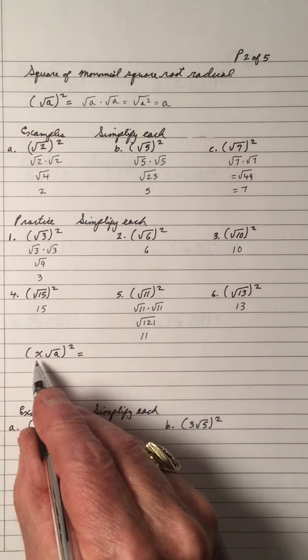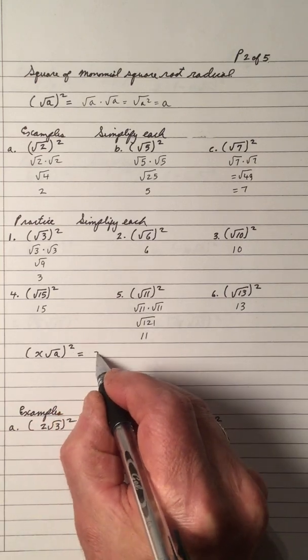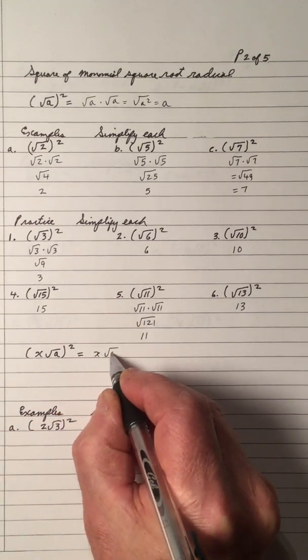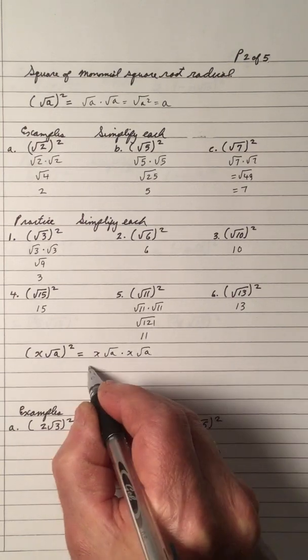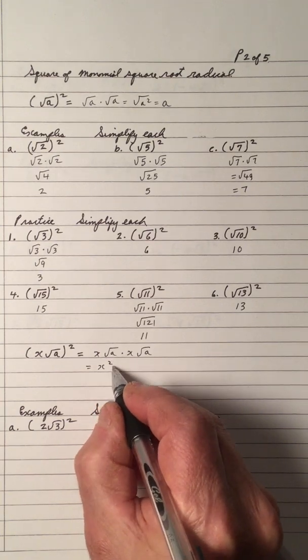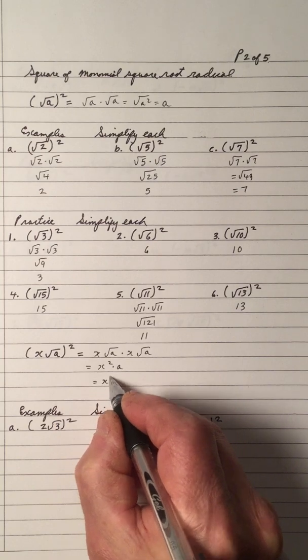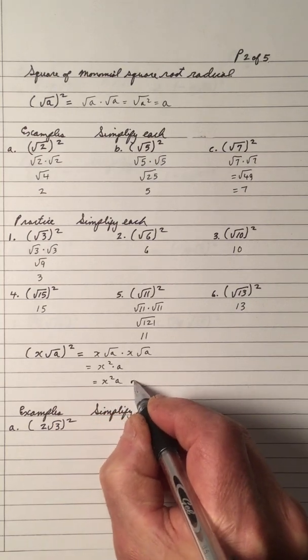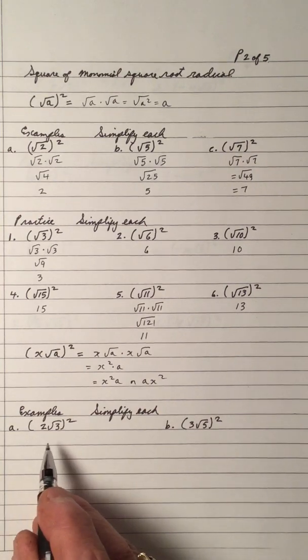Now we have another one. What about x root a, all squared? So that's x root a times x root a, and that gives you x times x is x squared. Root a times root a is a, so it gives you x squared a, or you could say a x squared. So let's practice.